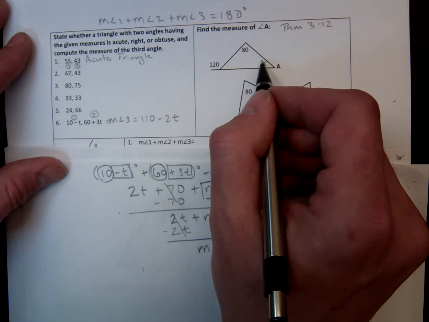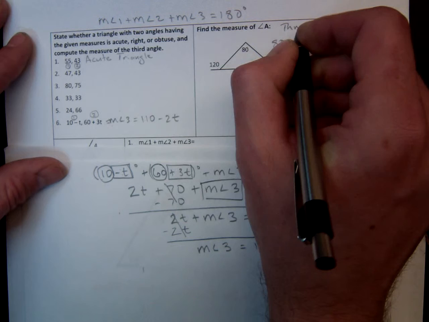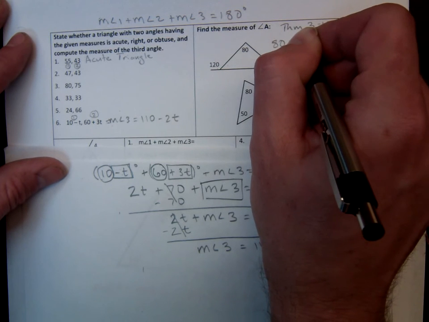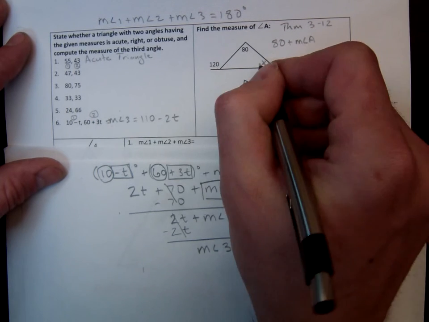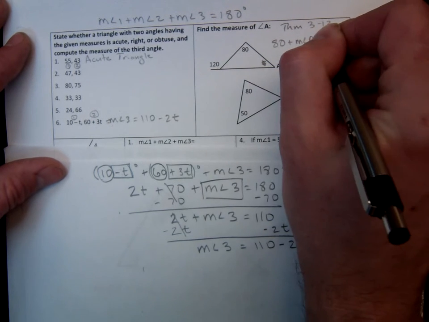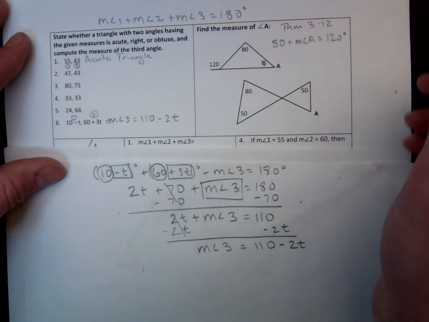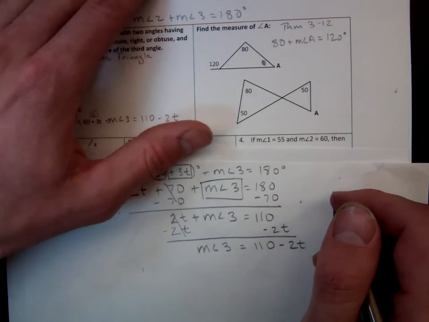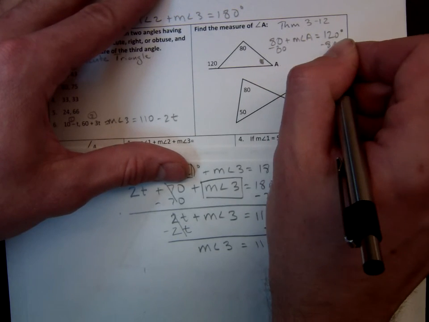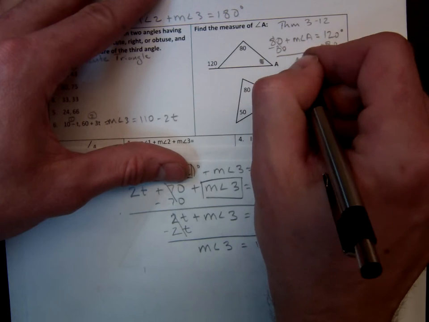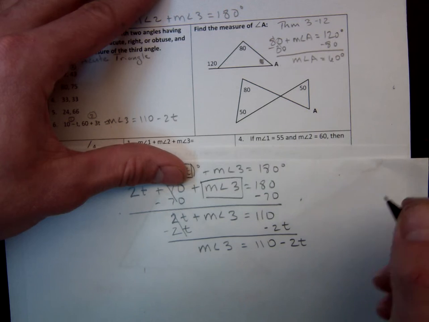Okay, the sum of these two, so 80 plus the measure of angle A, is equal to 120 degrees. Okay. Now, if we subtract 80 from both sides, we can easily see that the measure of angle A is in fact equal to 60 degrees.